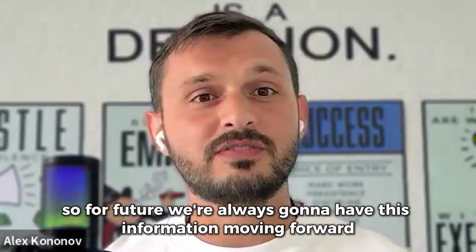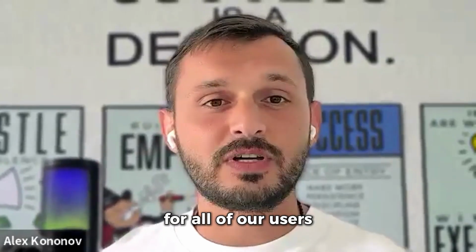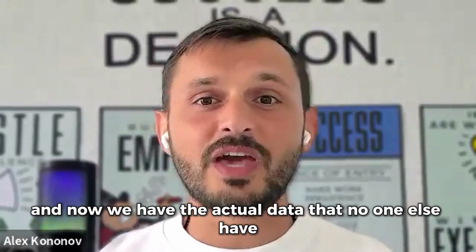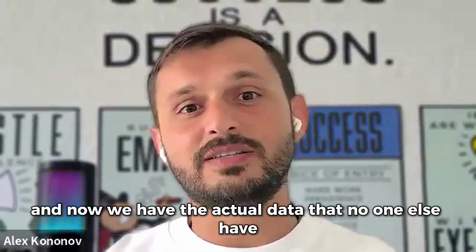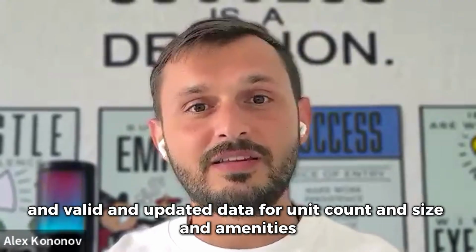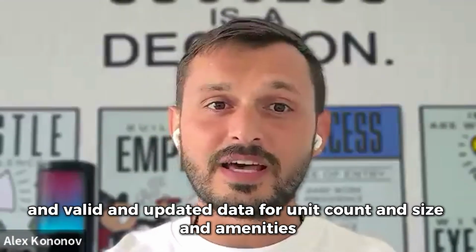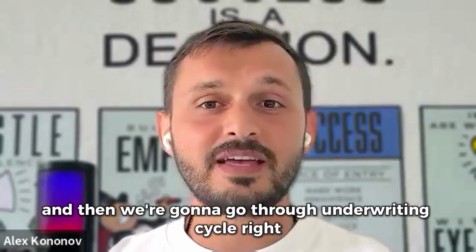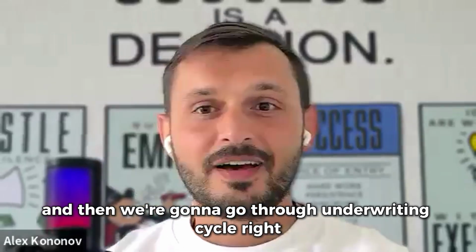So for the future, we're always going to have this information moving forward for all of our users. And now we have actual data that no one else has, valid and updated data for unit count, size, and amenities for that particular building. And then we're going to go through the underwriting cycle.